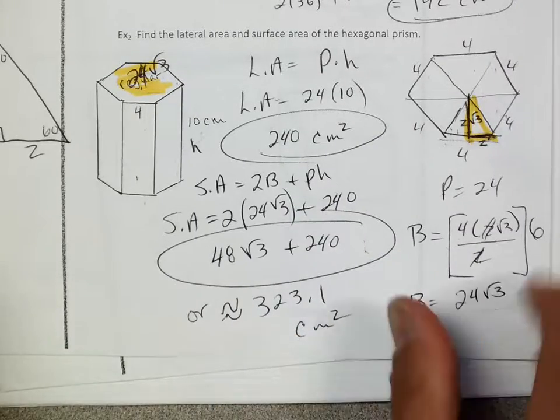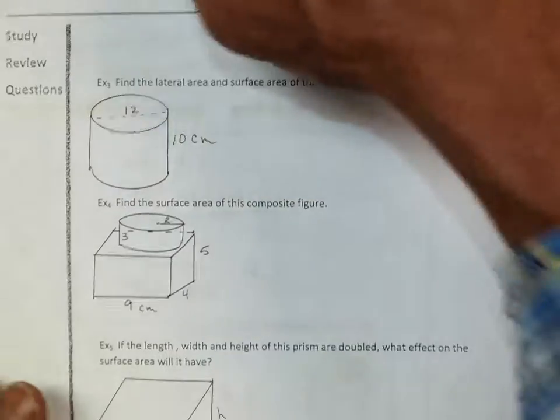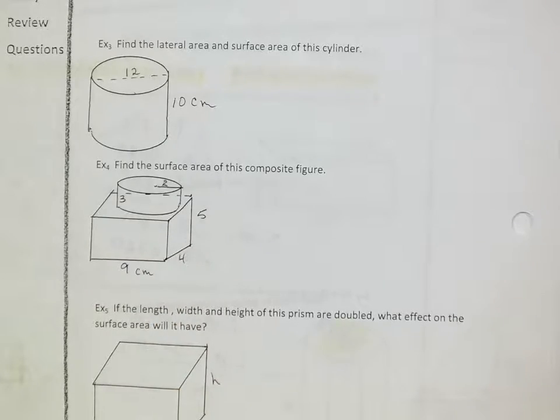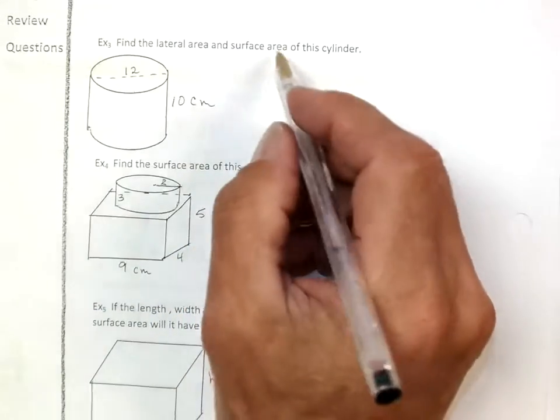All right, guys, ready to turn the page? Boom. Oh, look at these things. Oh, I'm not much of an artist, am I? Okay. Anyway, so lateral area and surface area of the cylinder.